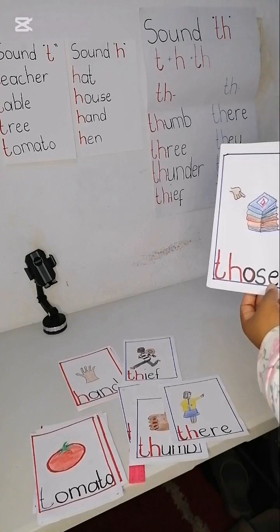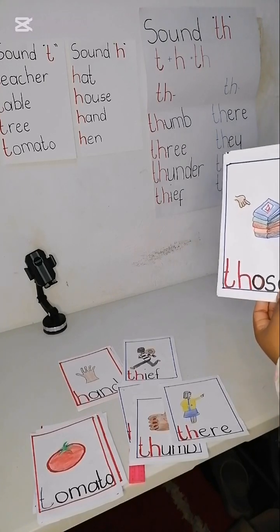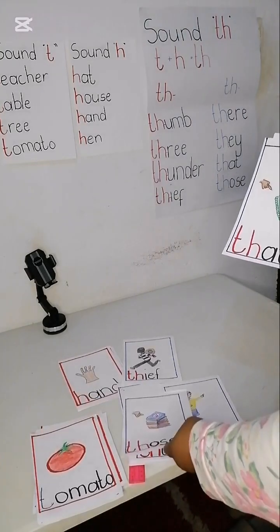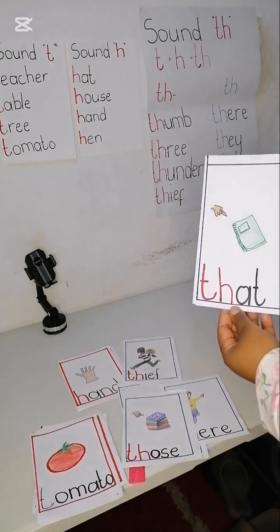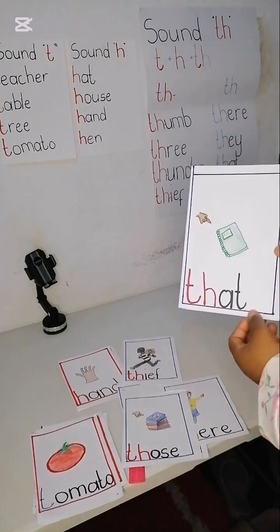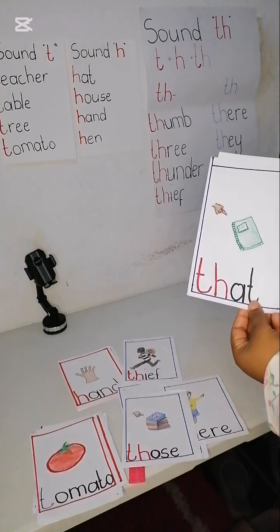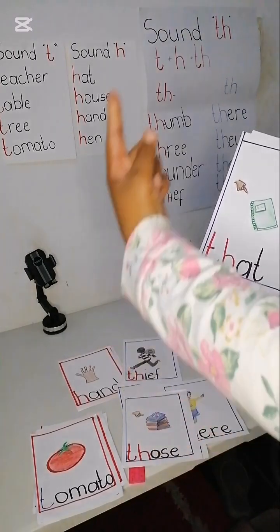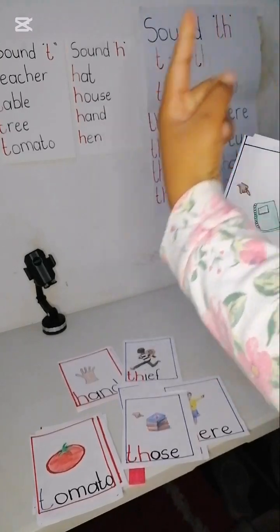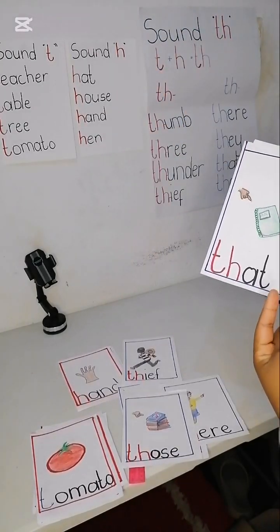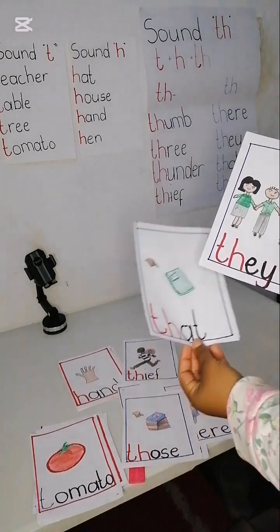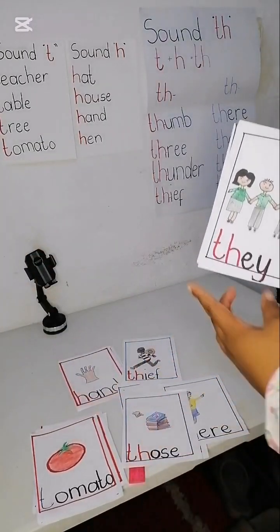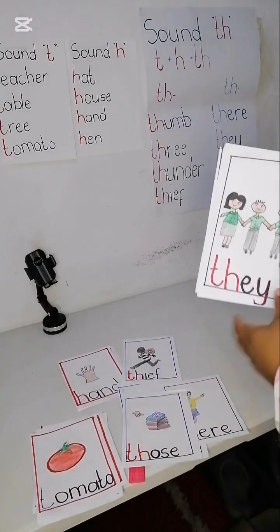And then we start with the letter the. In this case, our the has double sound, which is letter T and H. And then we have another word, that. And then this one, I show the learner that it means one thing. That means one thing. And then we have they. They means a group of people, not just one, but a group of people.